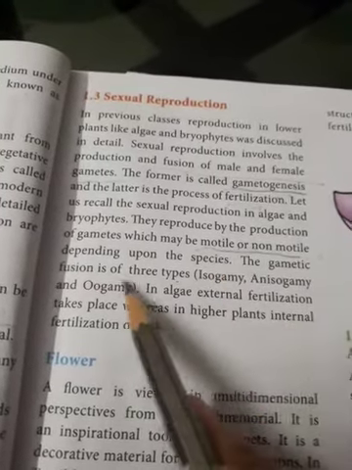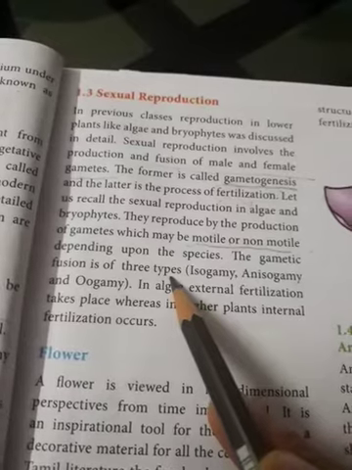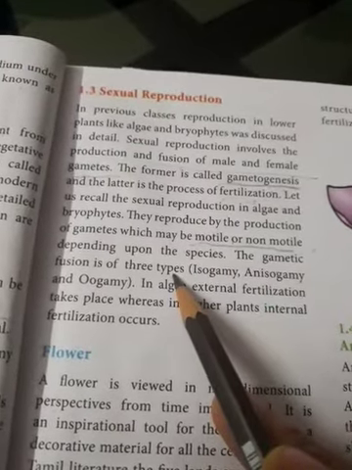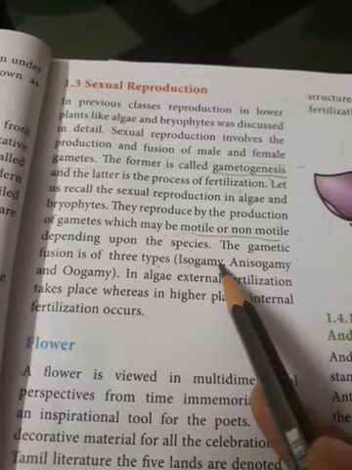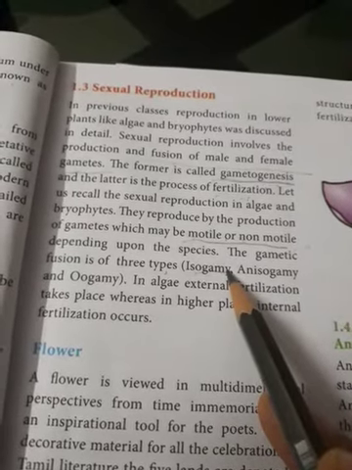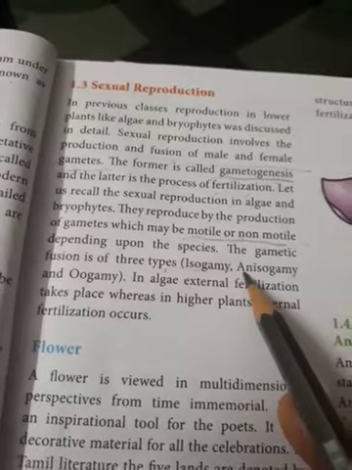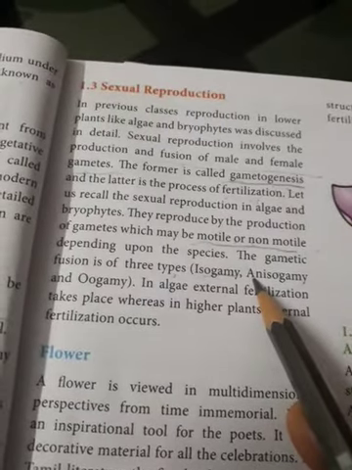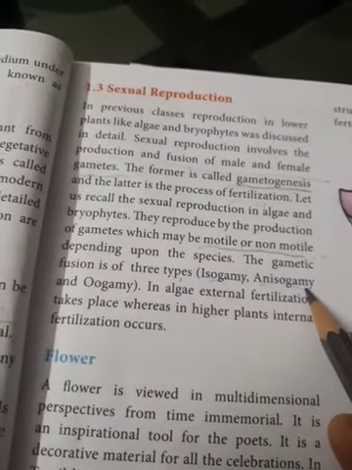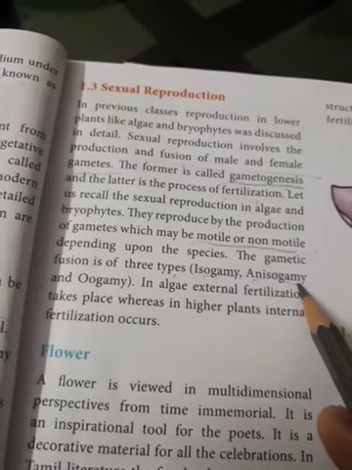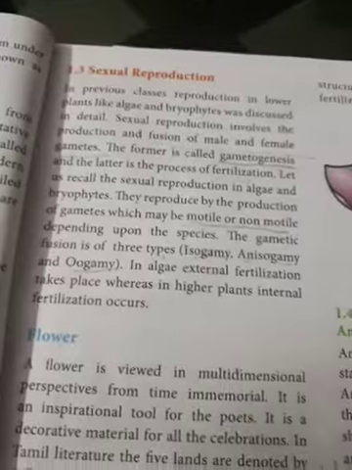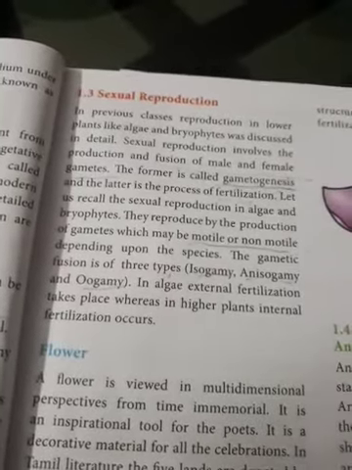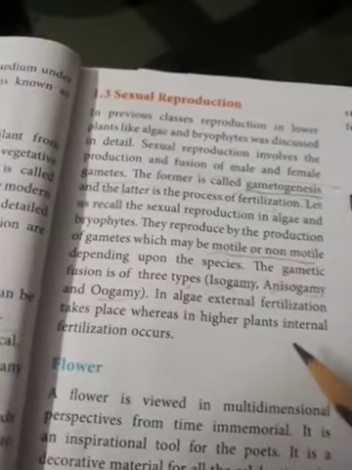So gametic fusion is of three types on the basis of the nature of the gametes. It may be isogamy, when the two gametes are the same in both morphology and physiology. Anisogamy, where they are morphologically the same but physiologically different. Oogamy is a type of anisogamy where the two gametes are different both morphologically and physiologically.